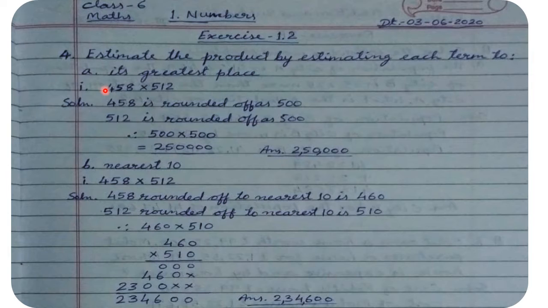So, we know rounding off can be to the nearest tens, nearest hundred, nearest thousand. Okay, so we had done that already. So here what we will do, first we will round them off to the greatest place. Now here you see the greatest place is the 100 place, and the other number also has the digits up to 100 place. So that's why we need to round both of them off to their nearest 100 place.